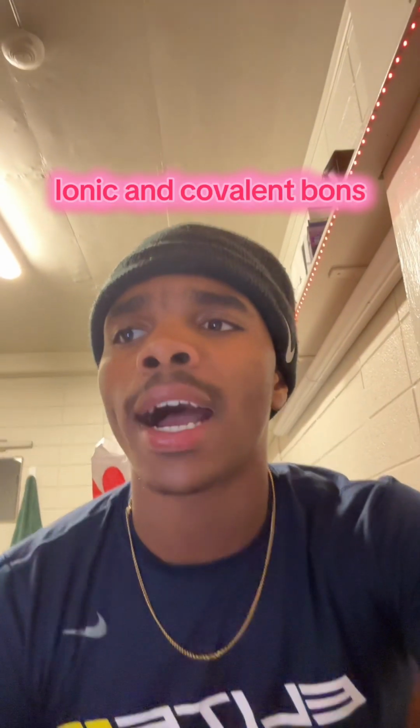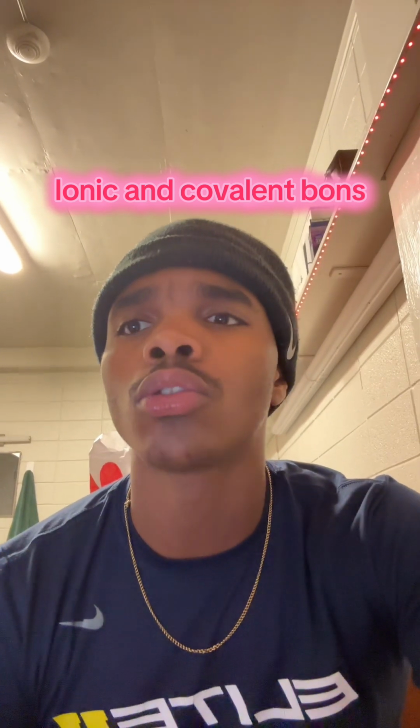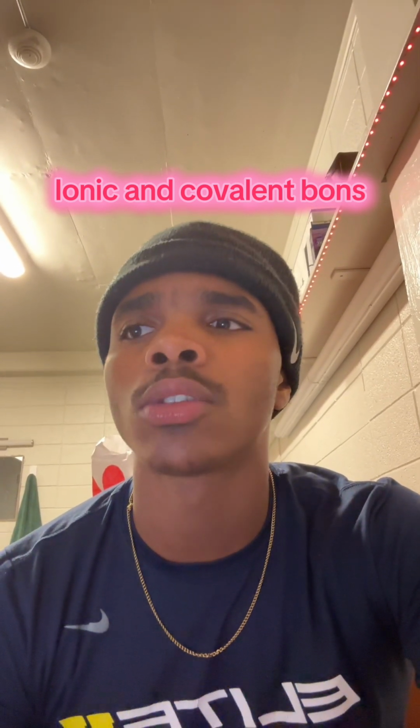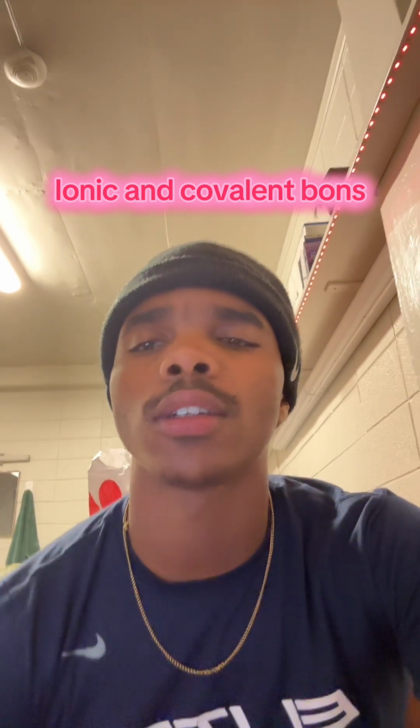Now we'll be talking about ionic and covalent bonds, which are two types of chemical bonds that form between atoms to achieve a stable electron configuration.